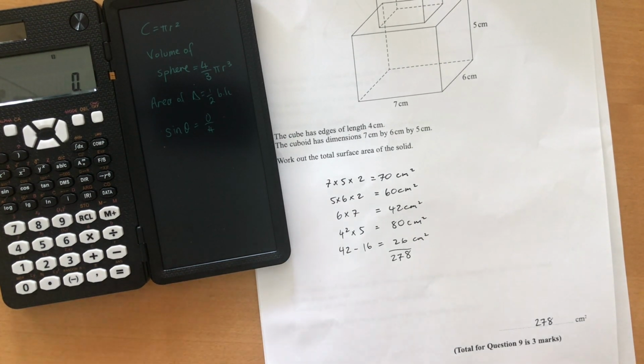And I'm just realizing the camera's shaking a little bit. Sorry if that's a little bit annoying. On to the next one.